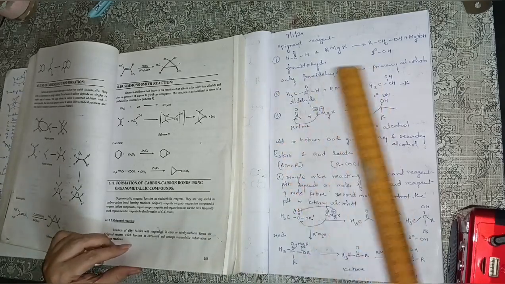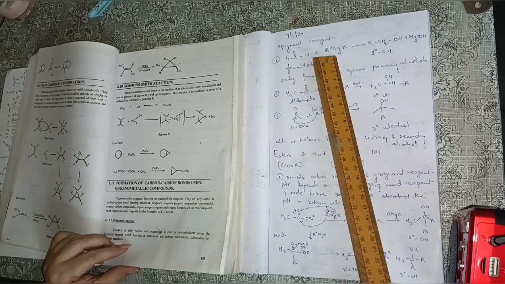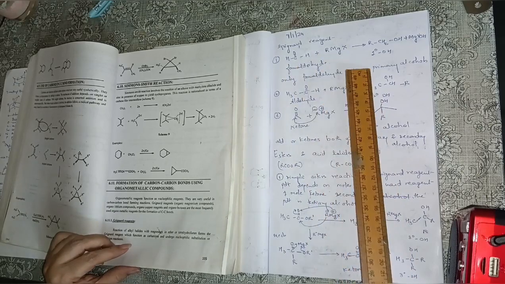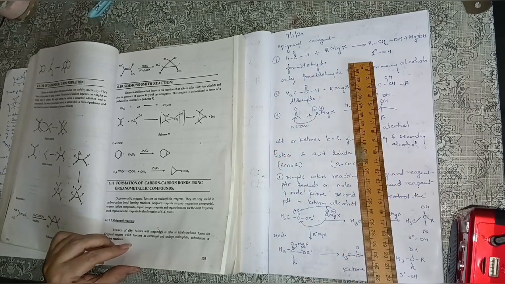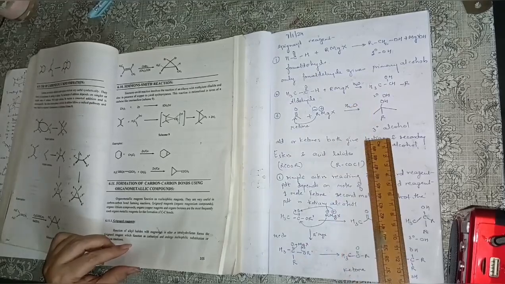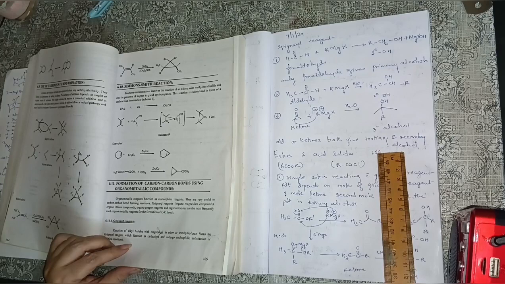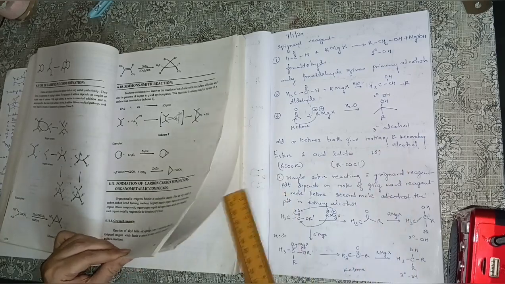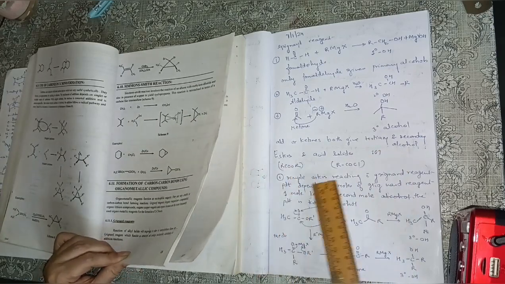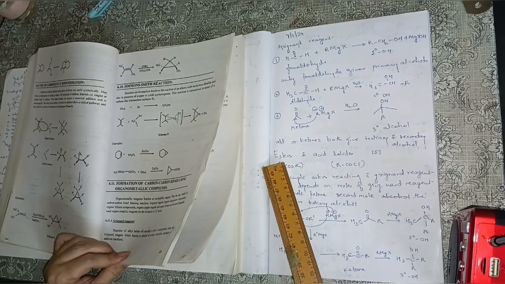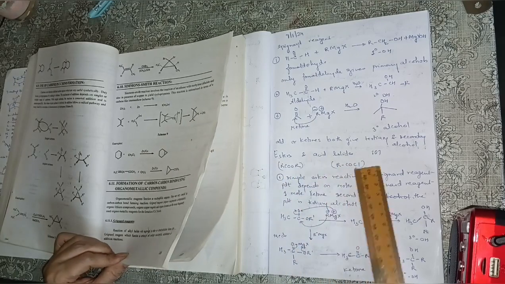All the aldehydes and ketones undergo reaction with RMgX to produce 1 degree, 2 degree and 3 degree alcohols. Aldehydes and ketones both give tertiary and secondary alcohols. Next, reaction of RMgX along with esters and acid halides. It is on page number 107.